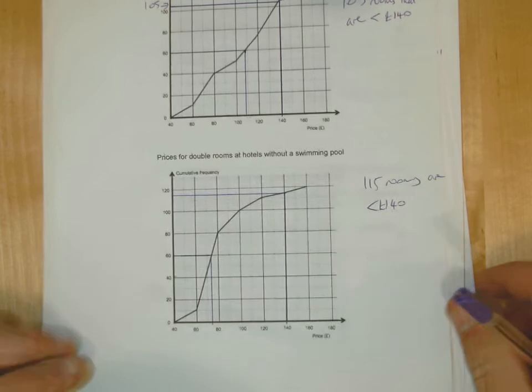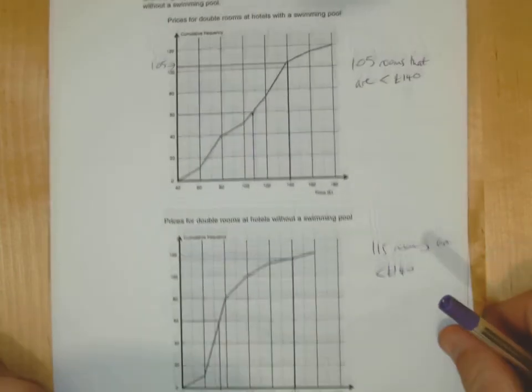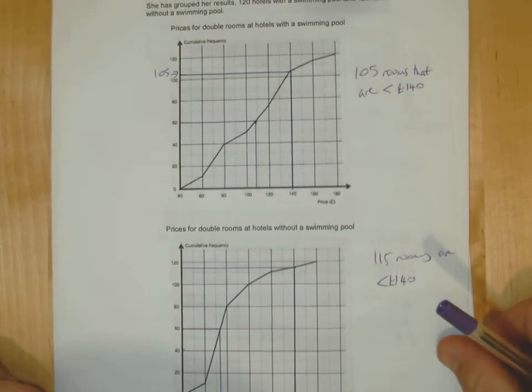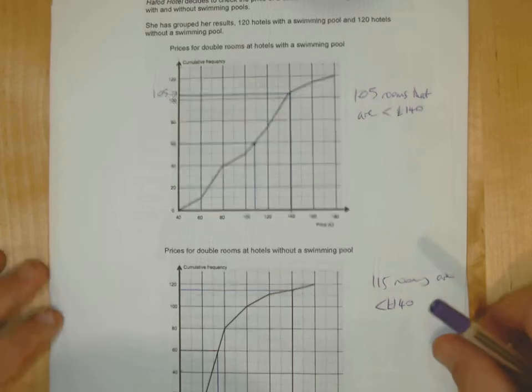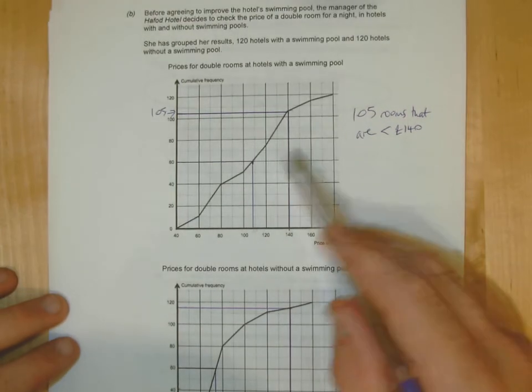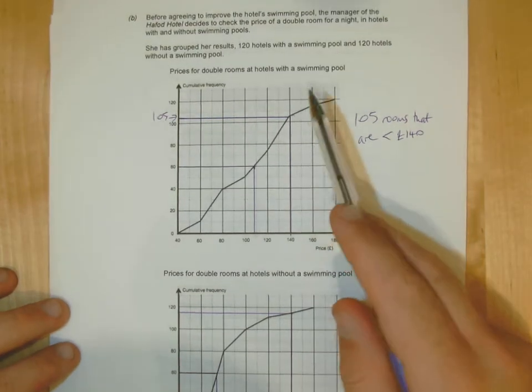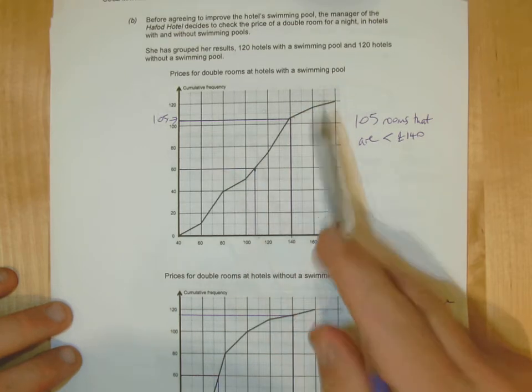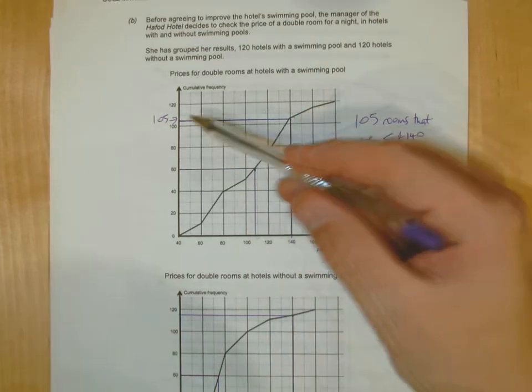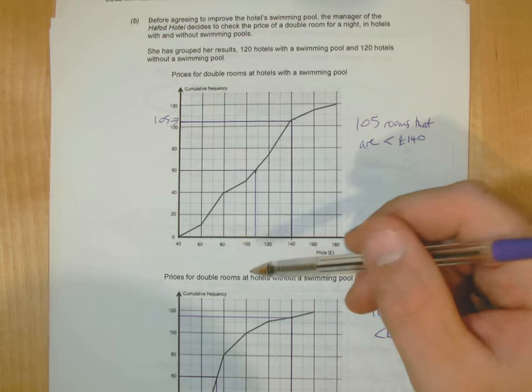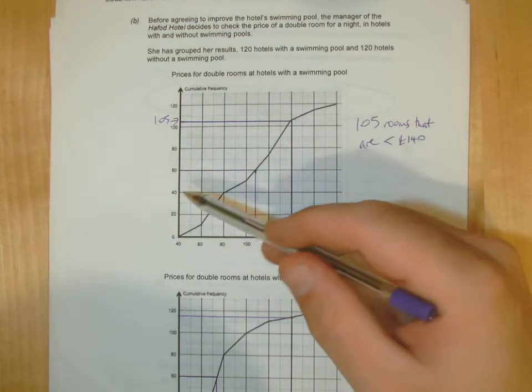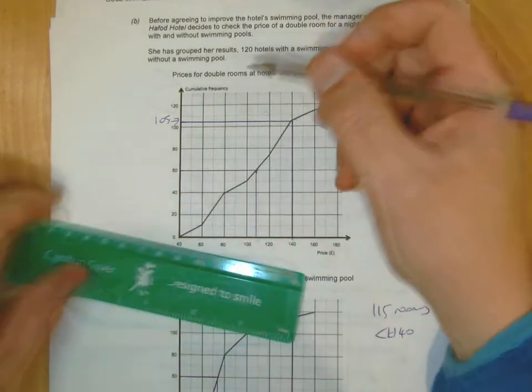Now, in terms of the spread, okay, just talking about measure of spread, what we need is the interquartile range. It's so important. It's the interquartile range. The upper quartile take away the lower quartile. So if we look at this hotel here, the ones with swimming pool, the upper quartile, well, if you think about it, 120, so a quarter of that is going to be 30, isn't it? And then the lower quarter is going to be at 30, upper quarter is going to be at 90.